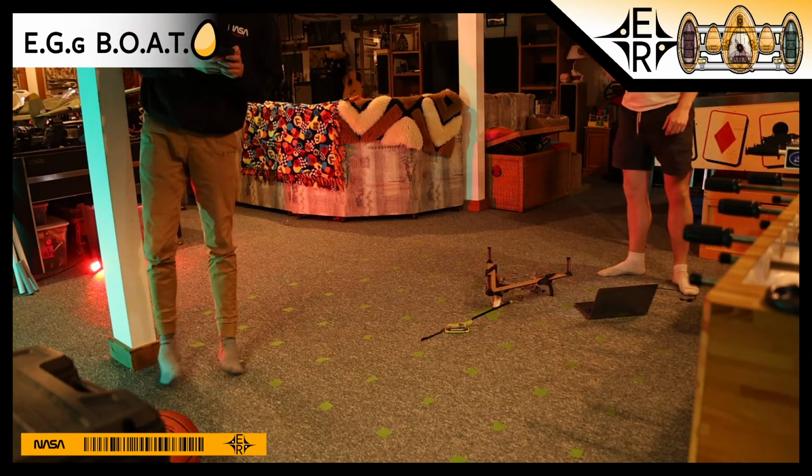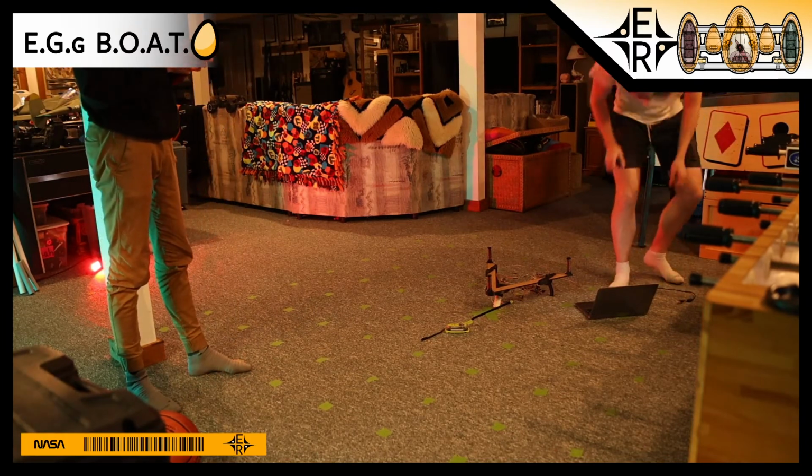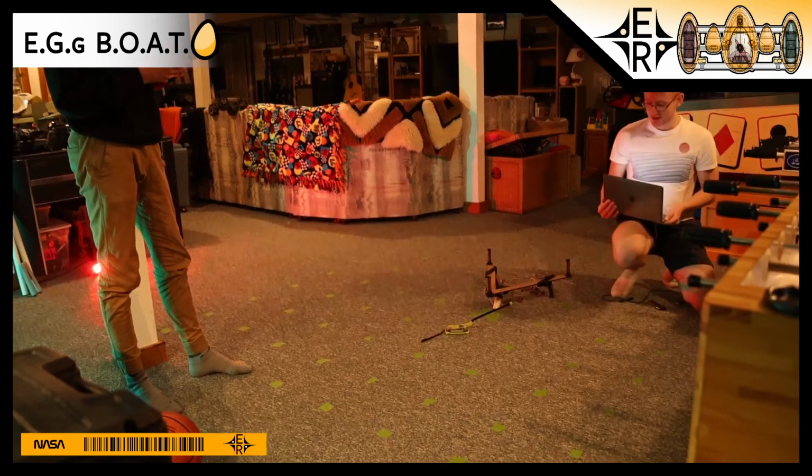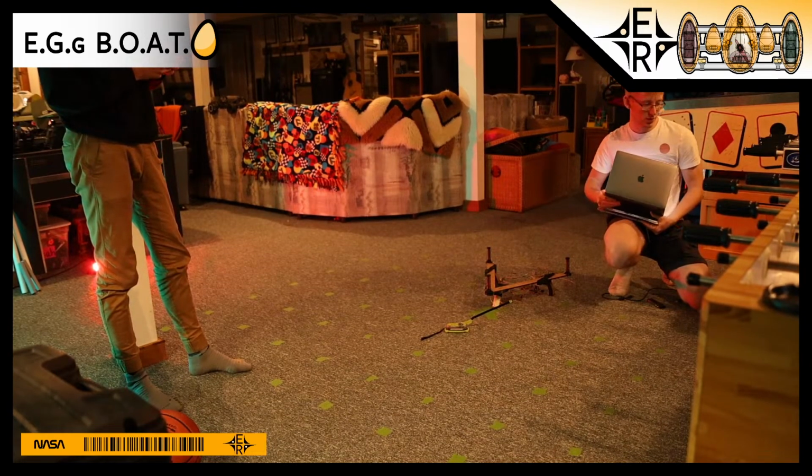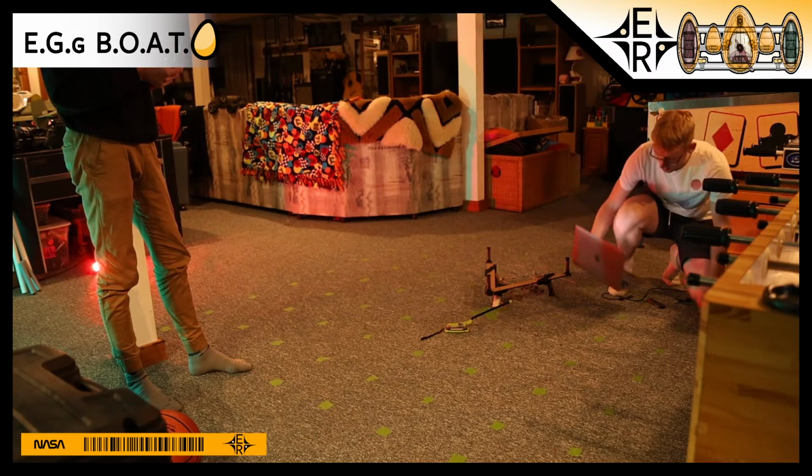Stupid computer case gets in the way of the adapter. I have to take off the bottom of my computer case every time I need to use a USB 2 or whatever. It's highly convenient, don't worry about it.